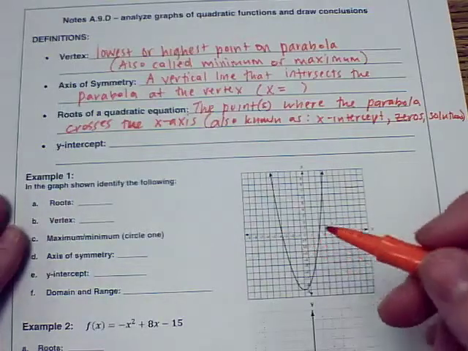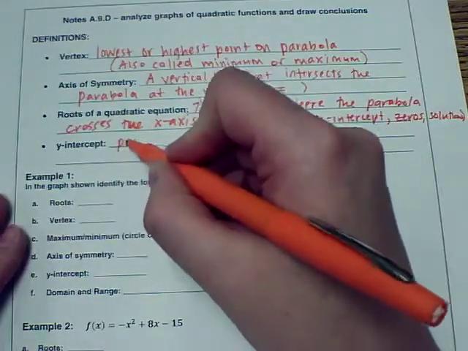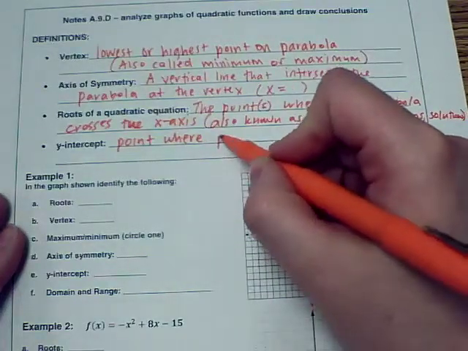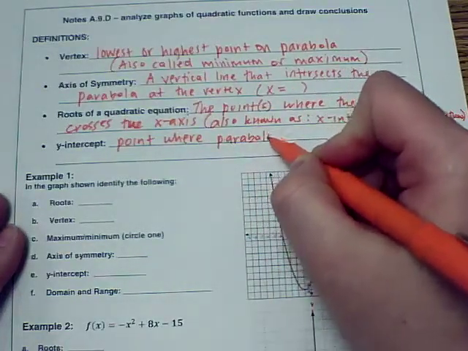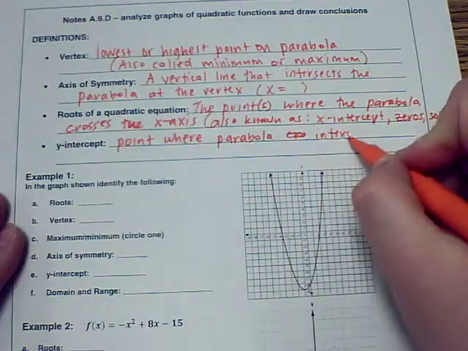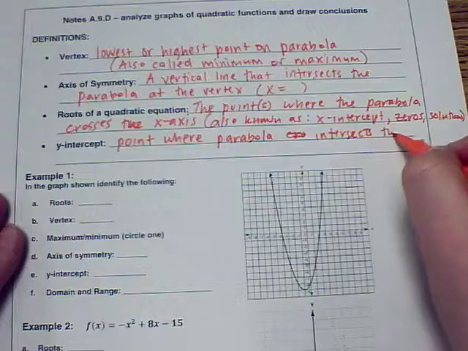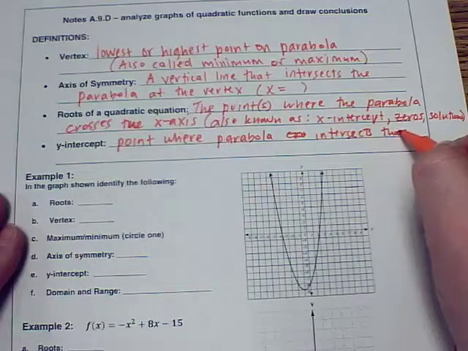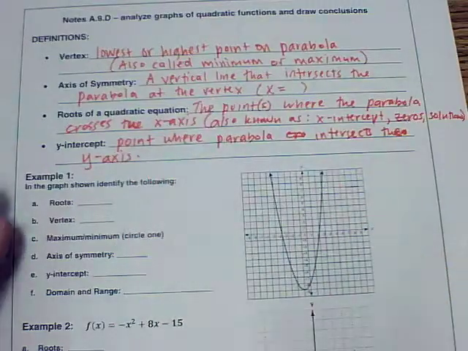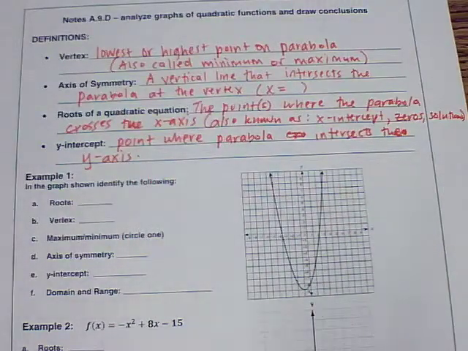The y-intercept is the point where the parabola intersects the y-axis. So just exactly what that means. Where does it cross the y-axis? And this will only be one point. So you'll never have more than 1 y-intercept.